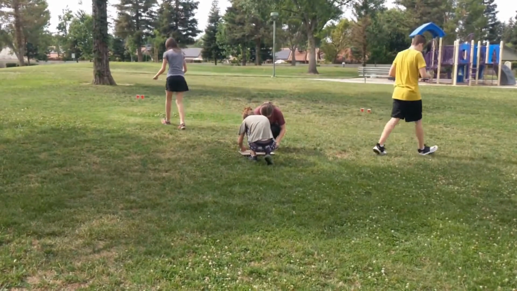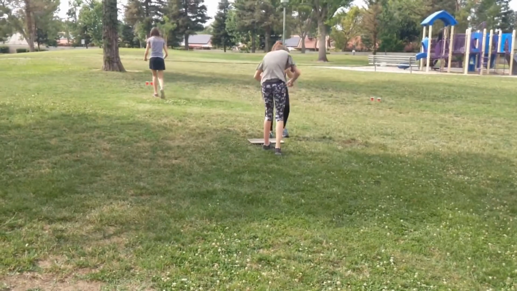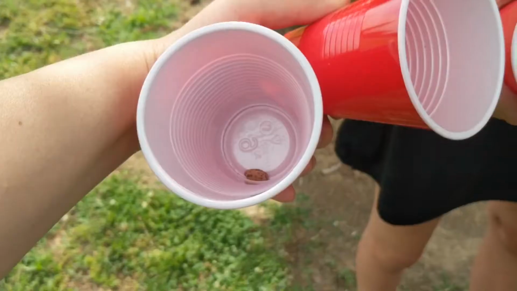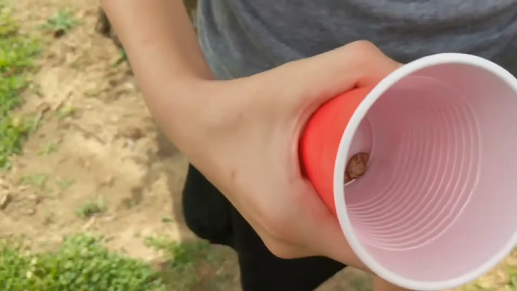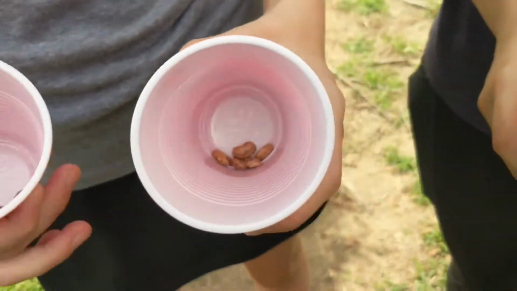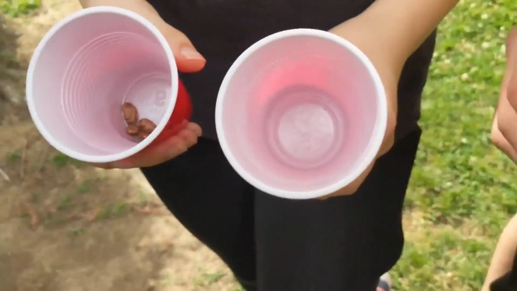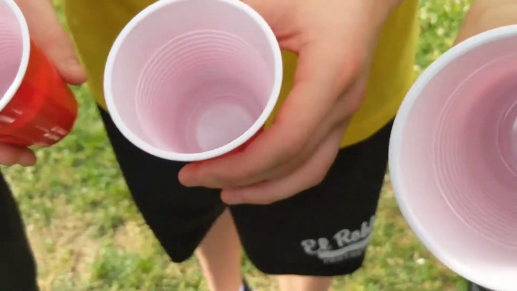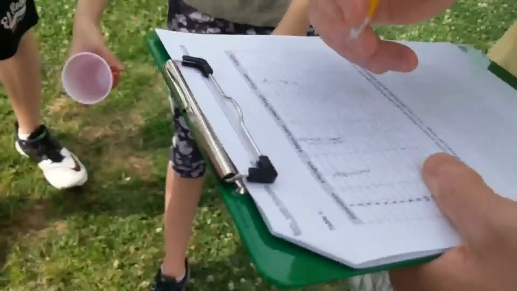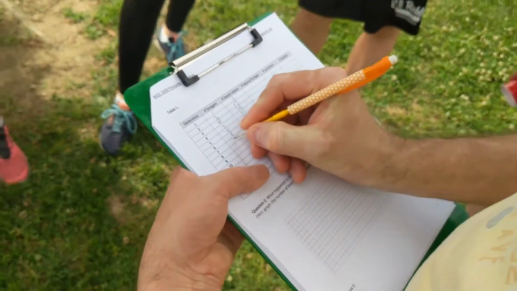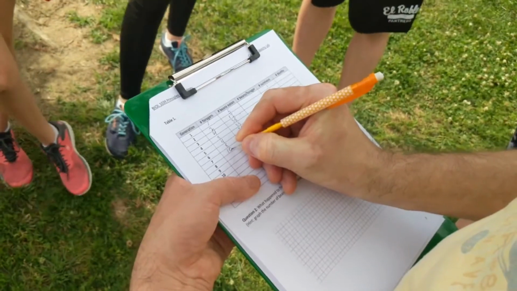Time's up. All right, whatever beans are on your spoon. All right, so this last round, these are our results from our 10 foragers, 10 different cups. So we had 10 foragers, so in our 7th generation, I'm gonna write down the number 10.